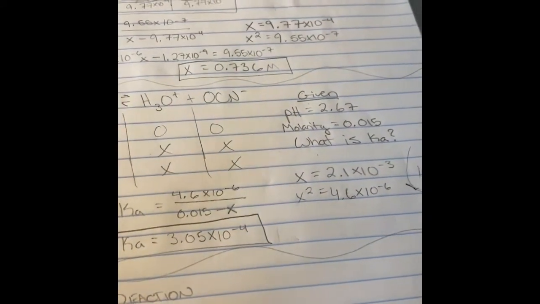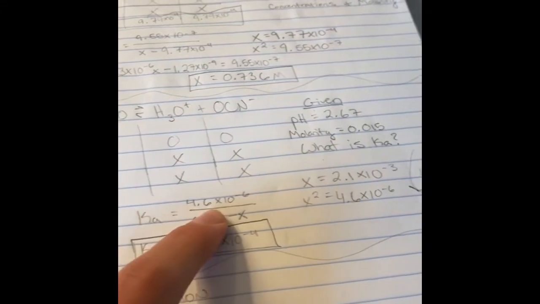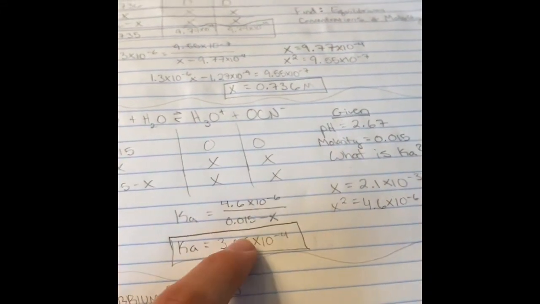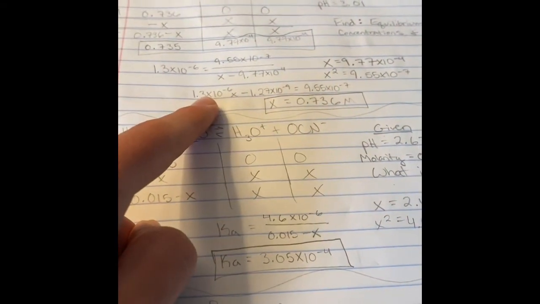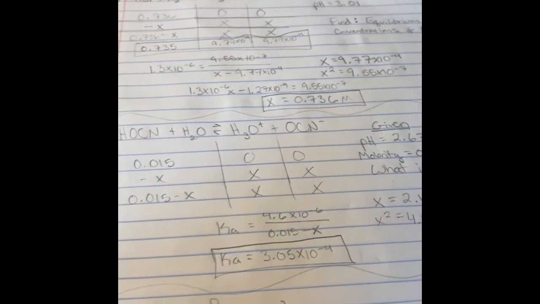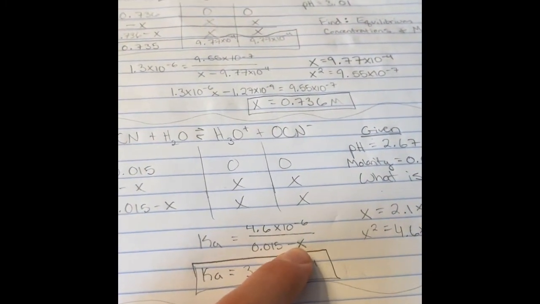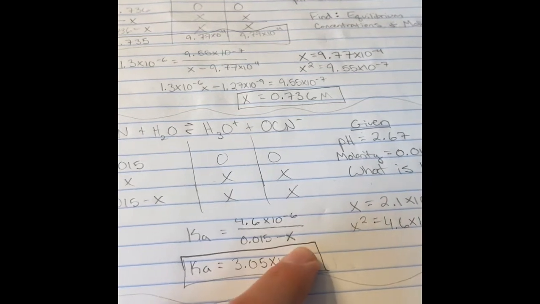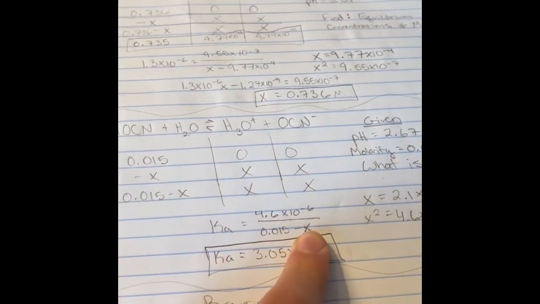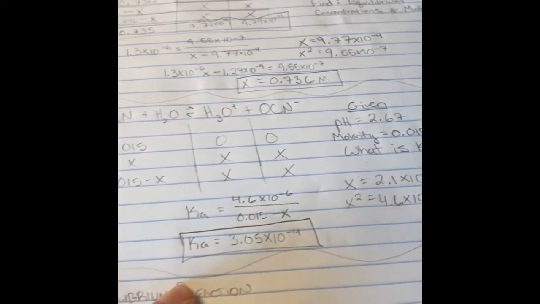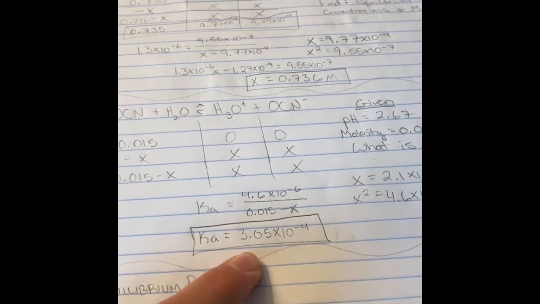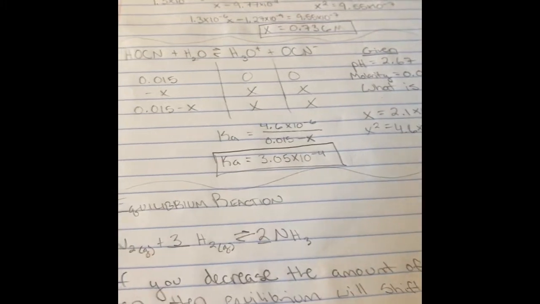And so since we're finding Ka, once you have x squared, you can plug it into the Ka formula, which has x squared on top of the molarity minus x. And then you solve just like you did up here. Well, no, you don't. Let me correct myself. The minus x cancels out, so then you just have 4.6 times 10 to the negative 6 over 0.015. And then that gets you your Ka, which is 3.05 times 10 to the negative fourth. So that's the Ka, and that's all we needed to find.